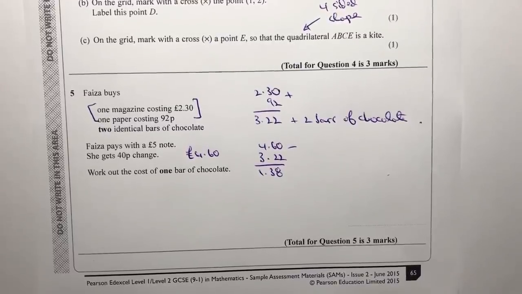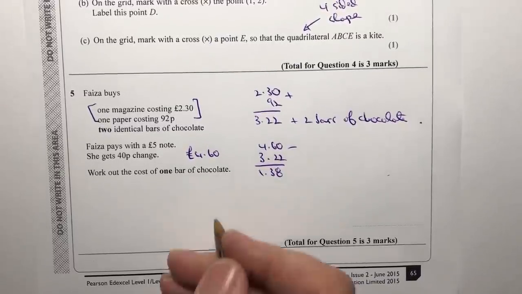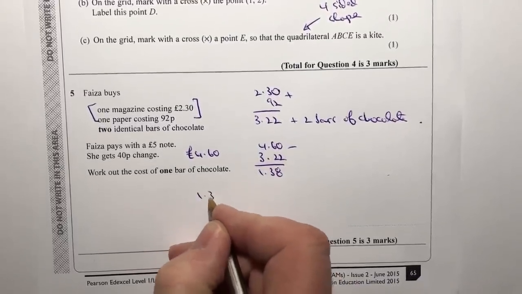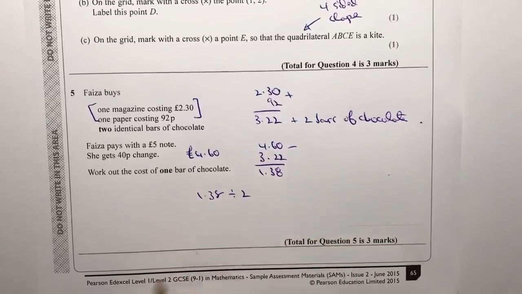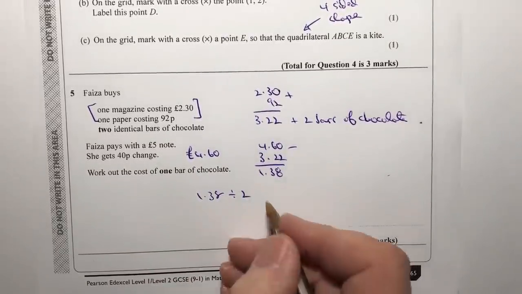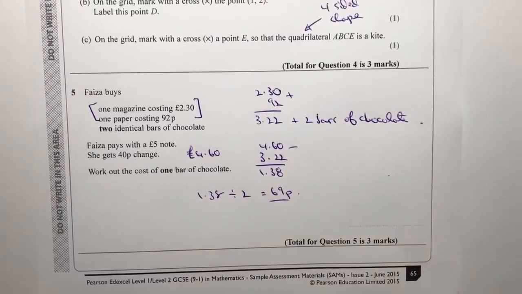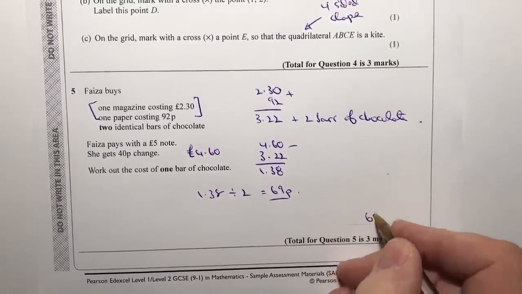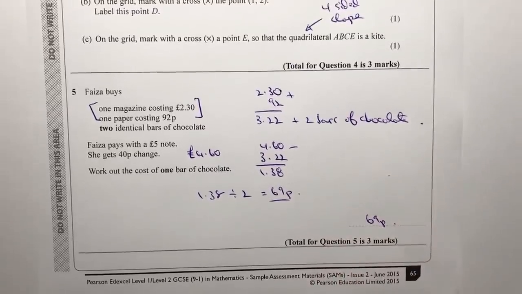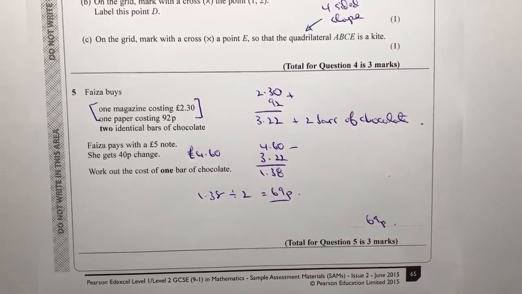Okay, hope that's all right for you. So therefore, if we get £1.38 and divide by 2, that means each bar of chocolate must be 69p. So it'd be 69p for 1 bar of chocolate. Okay, so let's move on then to question number 5.